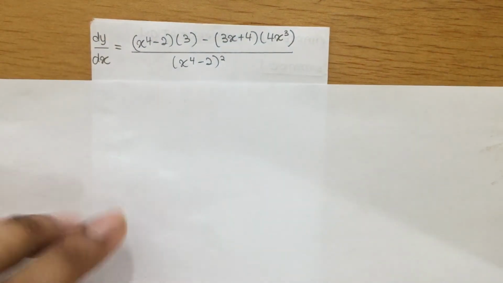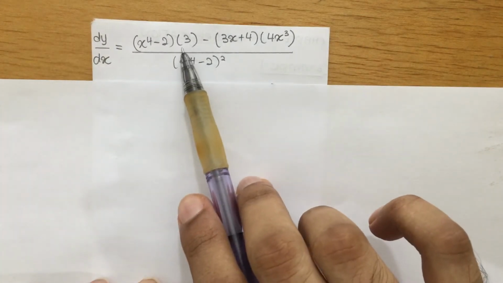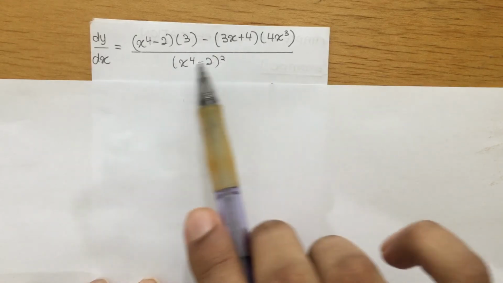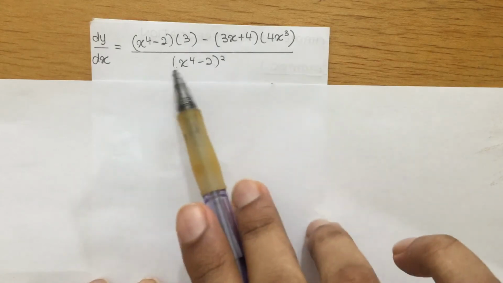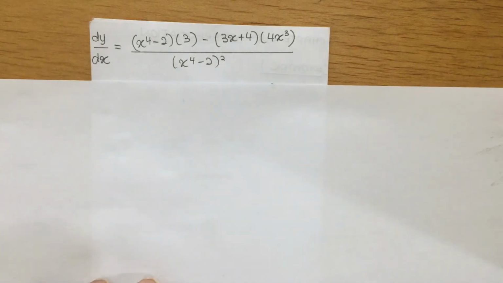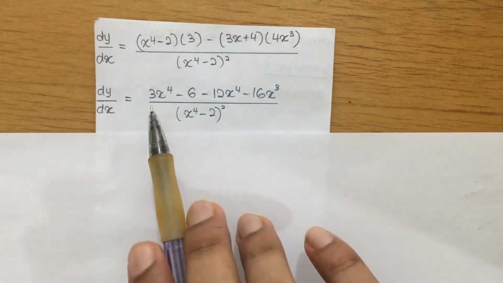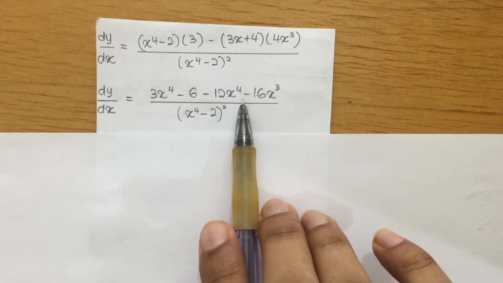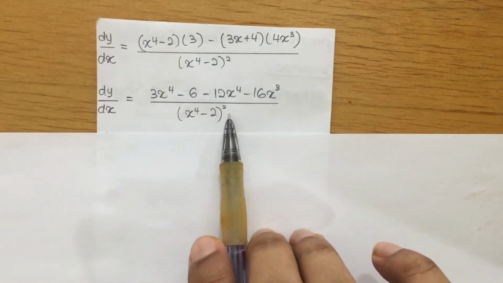So from here, dy/dx equals (x to the power of 4 minus 2) times 3 minus (3x plus 4) times 4x cubed, divided by (x to the power of 4 minus 2) squared. We rewrite the whole expression here. From here, you expand the brackets, and you should get 3x to the power of 4 minus 6 minus 12x to the power of 4 minus 16x cubed, divided by (x to the power of 4 minus 2) squared.